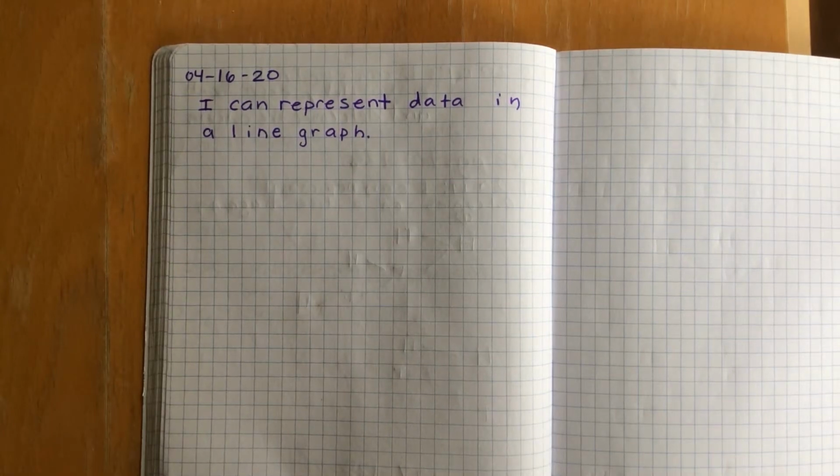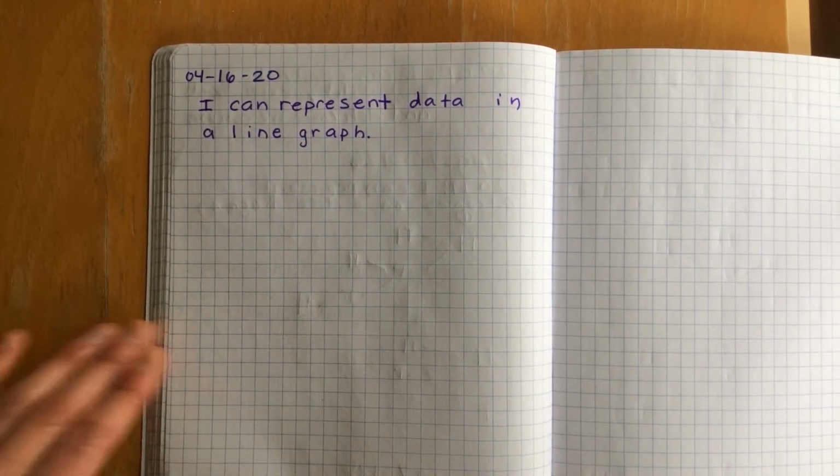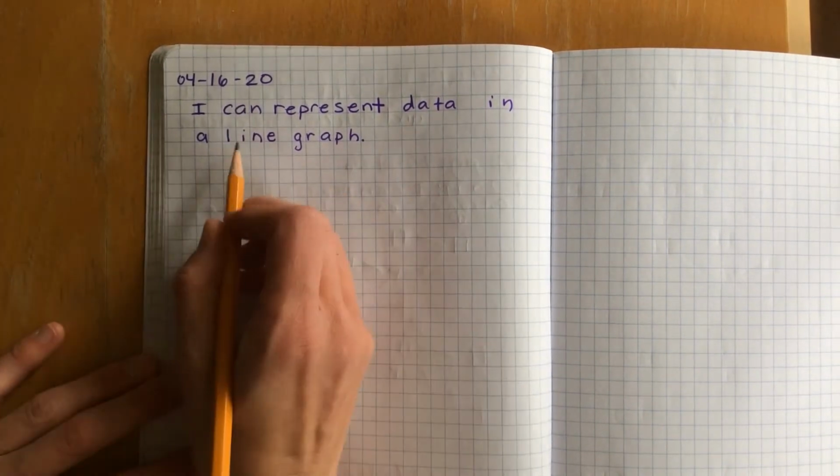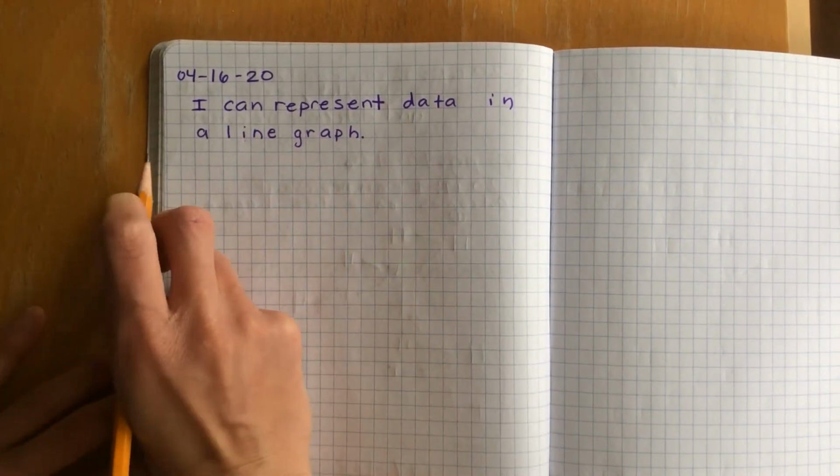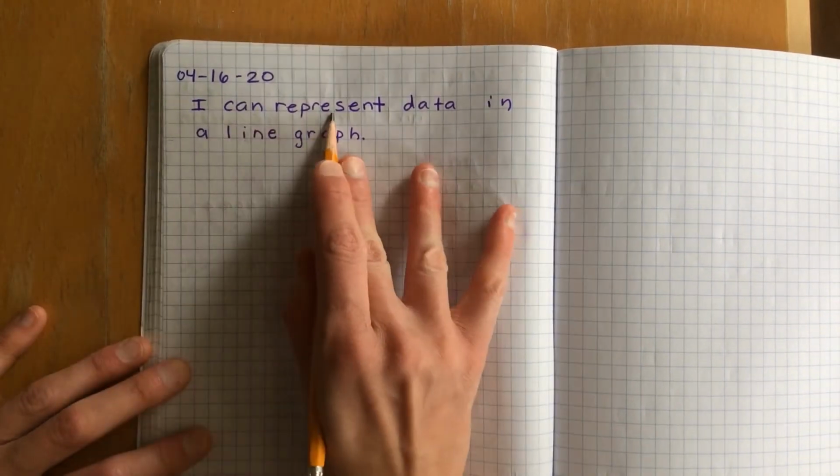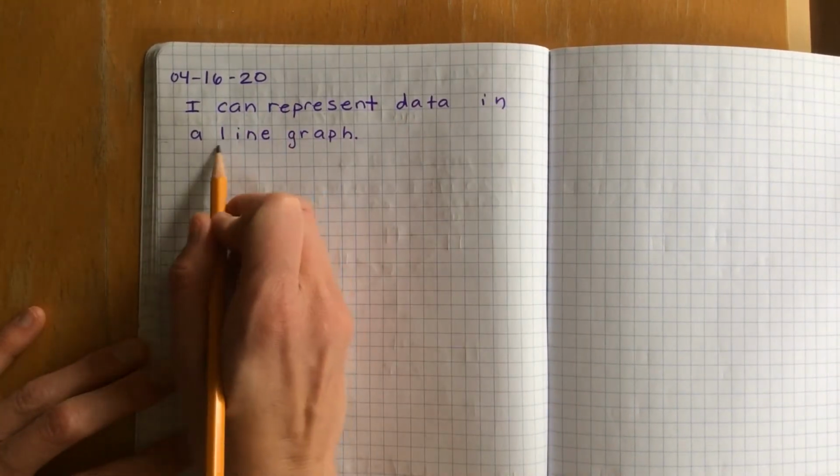All right, we've been talking a lot about different ways to represent data, and today we're going to learn about line graphs. So you can go ahead and write your learning target. I can represent data in a line graph.